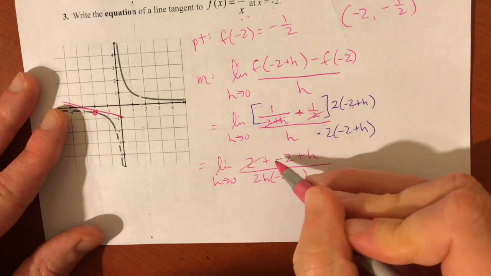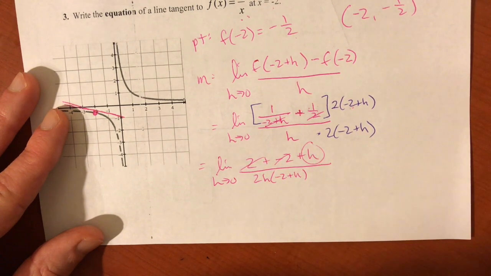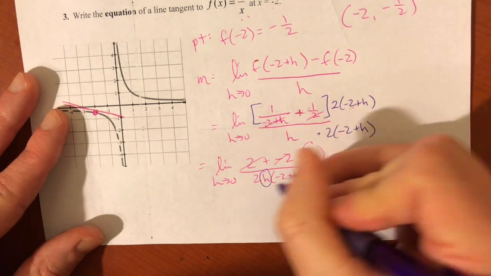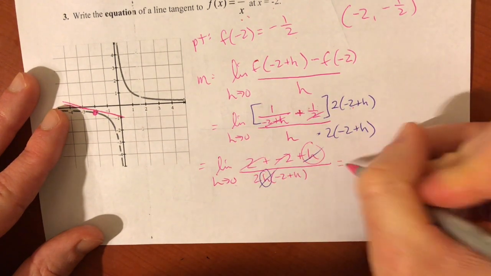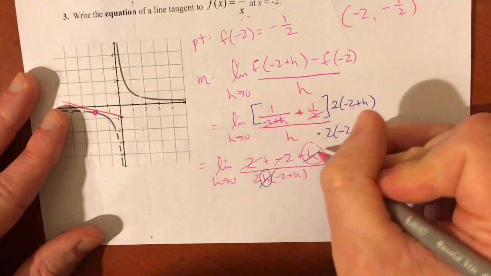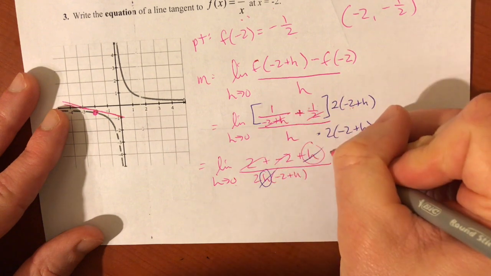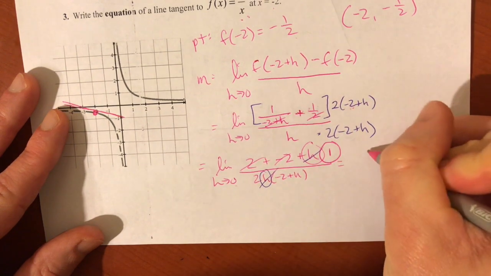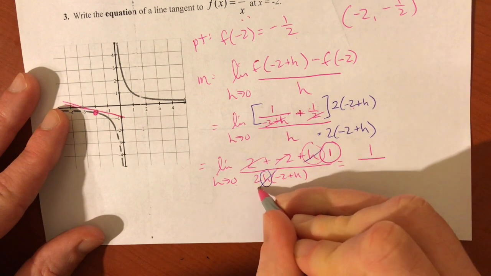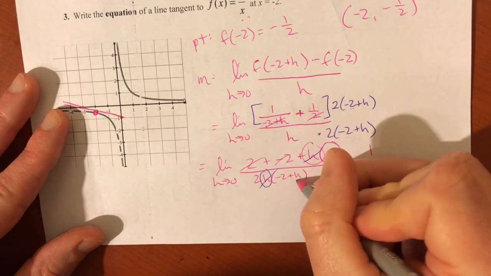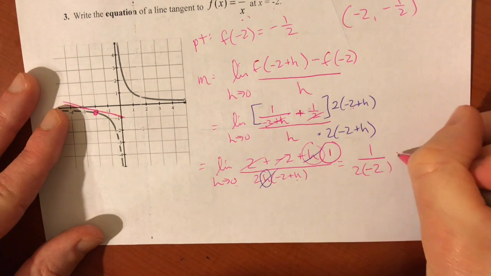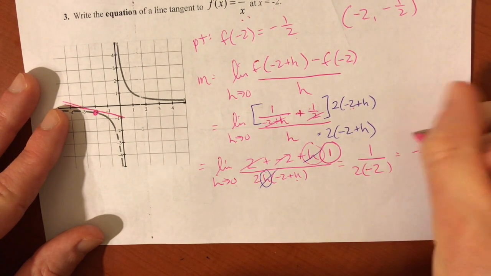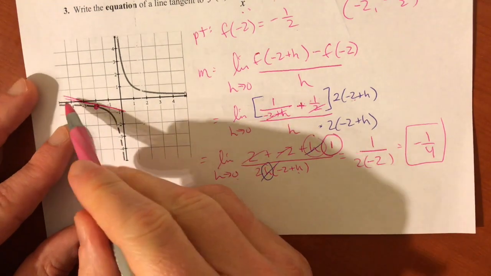What happens? 2 minus 2. You're left with h over h. Gone. Meaning now you can plug in 0 for h. Remember, you have 1 here because everything canceled out here in the top. So I'll be left with 1 over 2 times putting 0 there will give me -2, and that will give you -1/4. So that slope is -1/4.